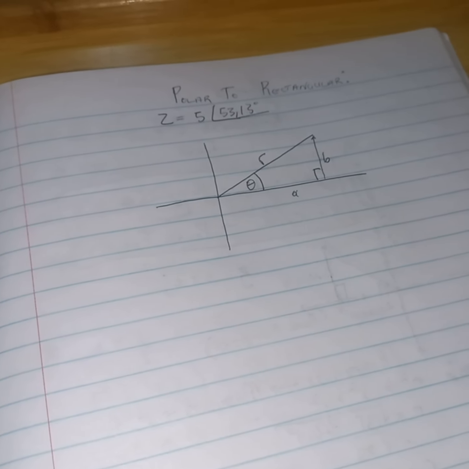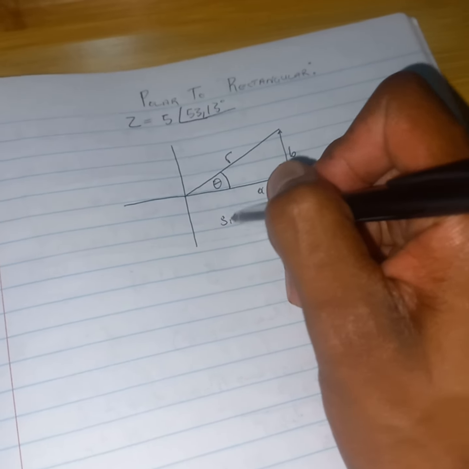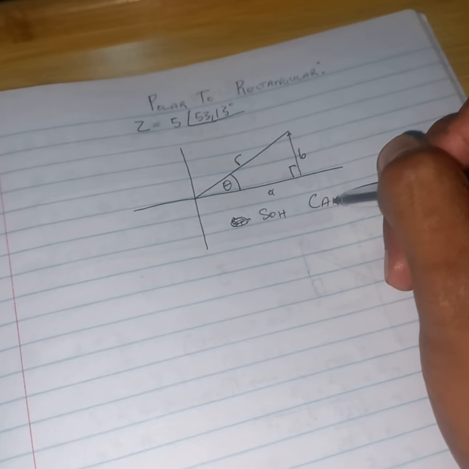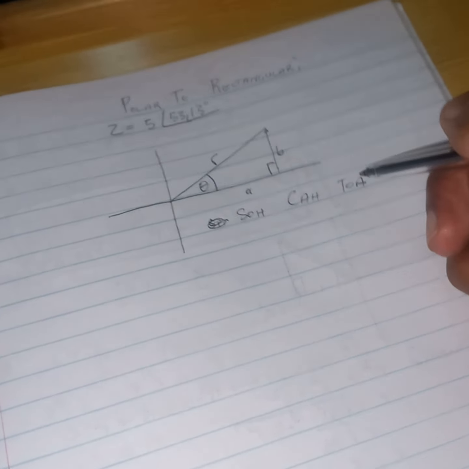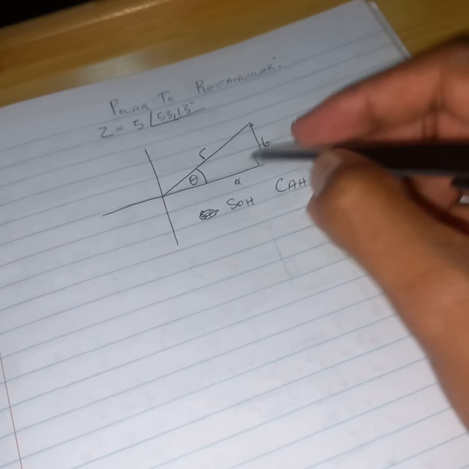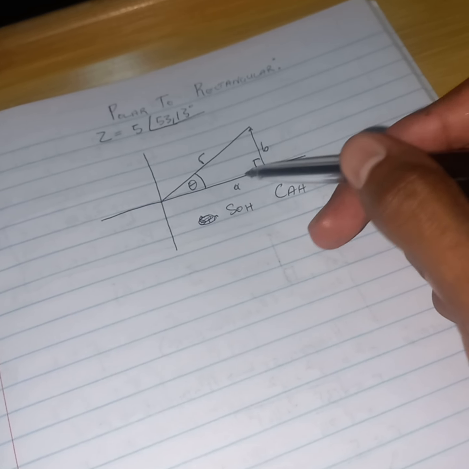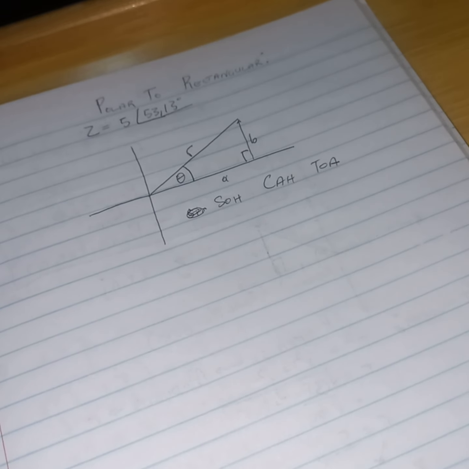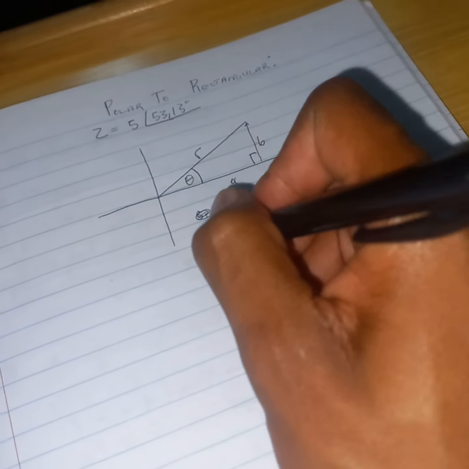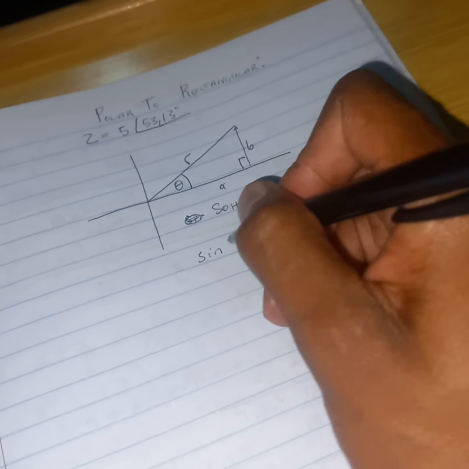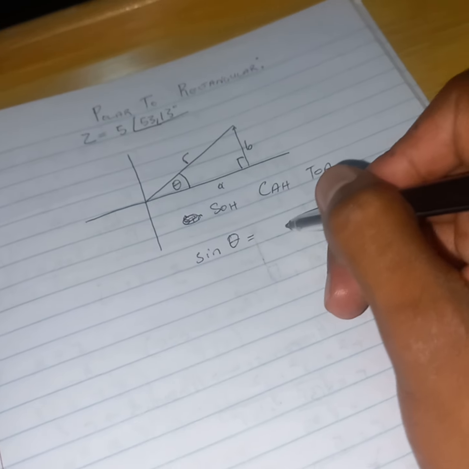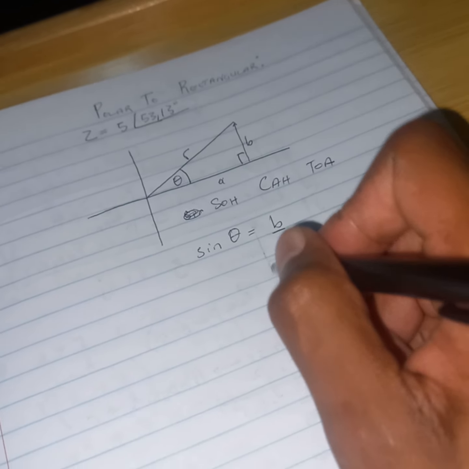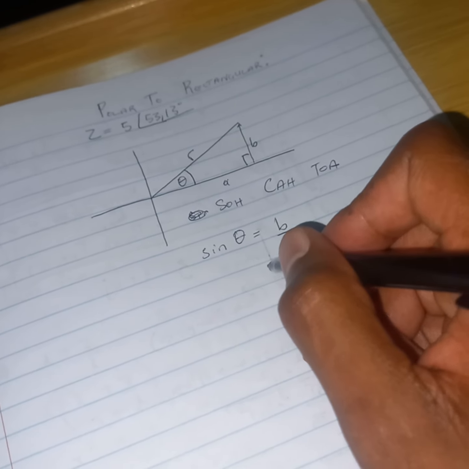If we incorporate trig ratios, sine, it's quite evident that if we focus on sine, which is the opposite and the hypotenuse, then we can get b. So if you write the sine of theta, it's going to be the opposite, in this case b over r, r for hypotenuse, or the modulus.